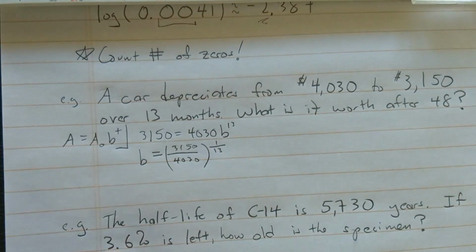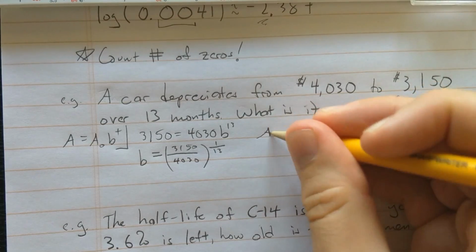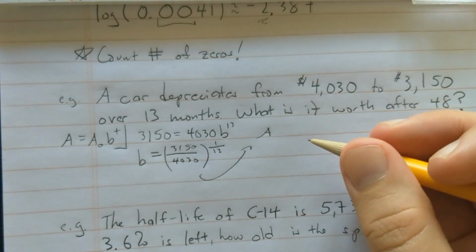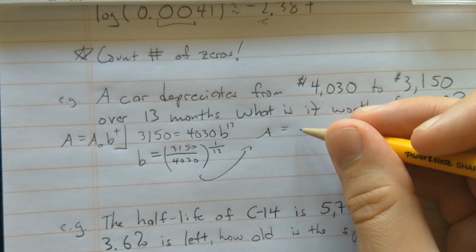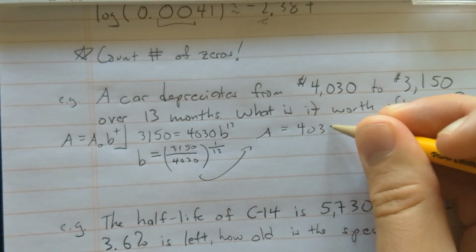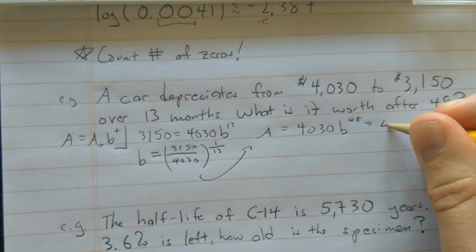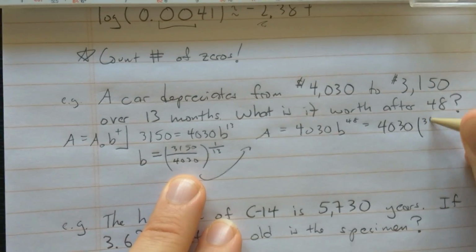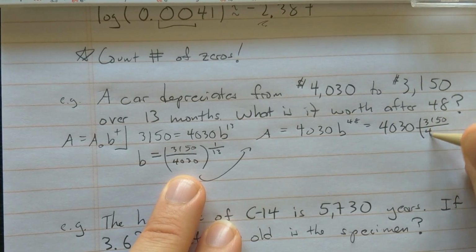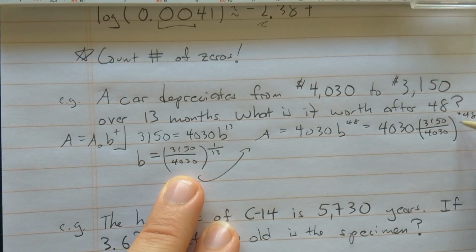Let's write like that. Okay, then the amount that I'm looking for after 48 should be like b, or initial amount, times b to the 48. And of course here that'll be 4030 times this, 3150 over 4030 to the 48 over 13.